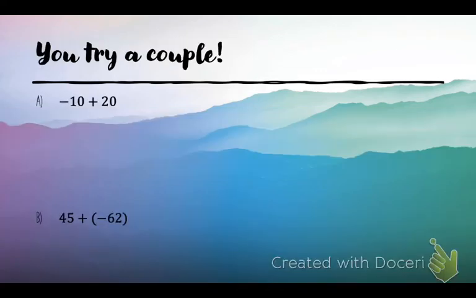Okay, again, you try these two, pause the video, and then once you have your answers, check your work. All right, so you should have paused the video, and now you should be checking your work.